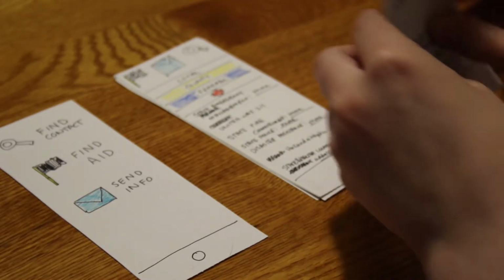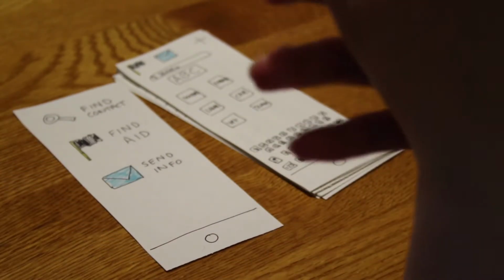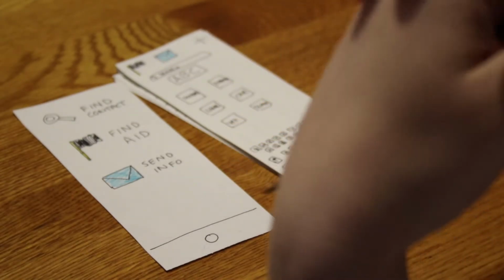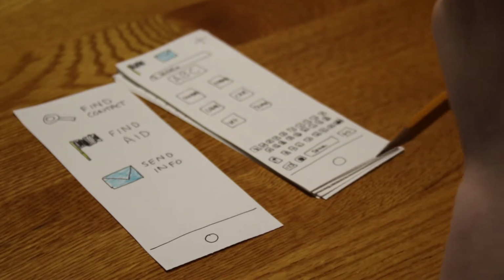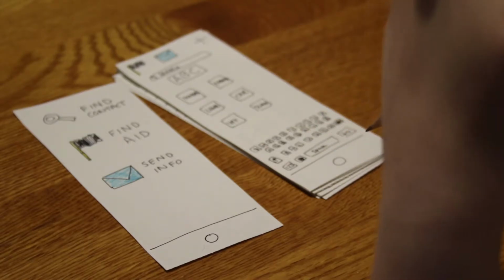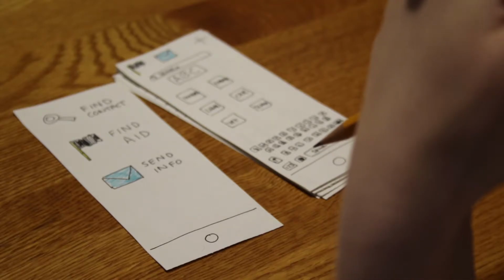Okay, that's good feedback. Is there anything else you would like to add? No, I think that's pretty clear. Is this an app that you would consider using? Yeah, probably. It would be very handy.